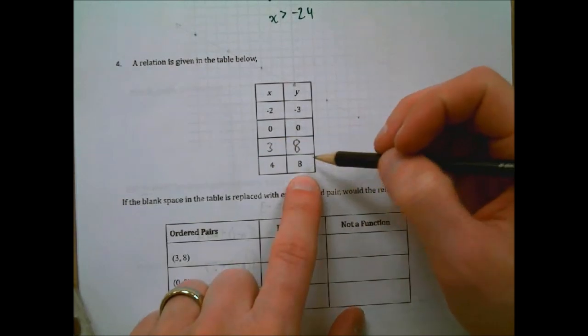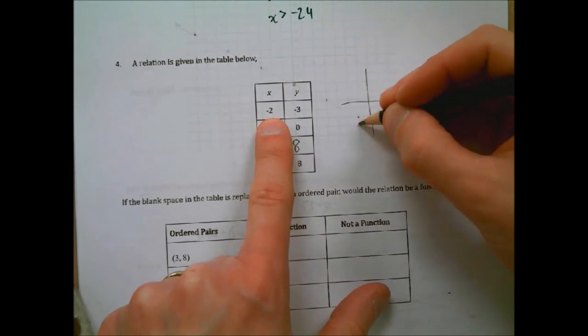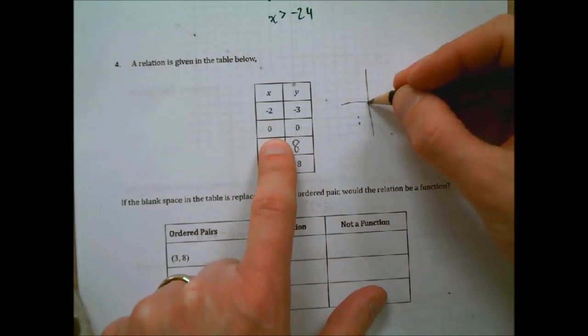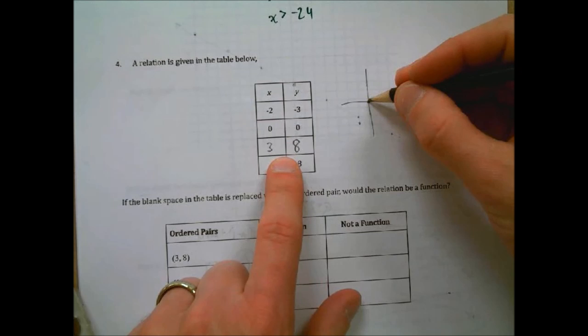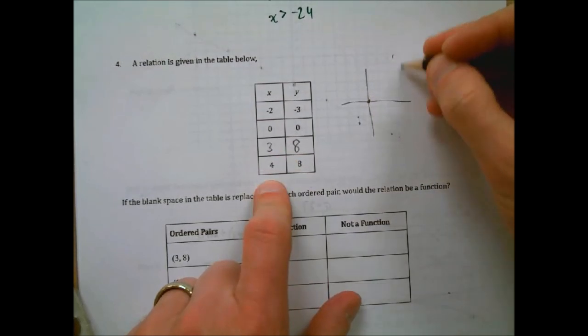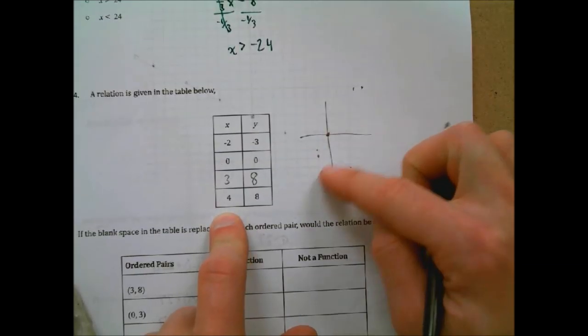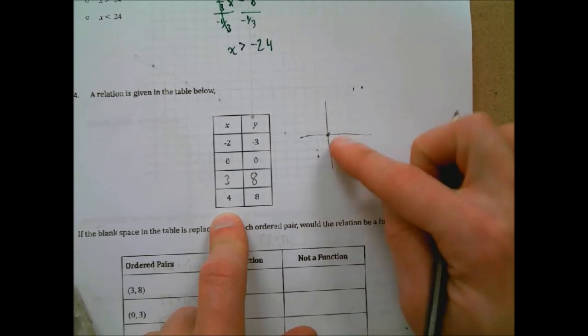Imagine graphing this, right? -2, -3 would be like about here. 0, 0 would be here. And then 3, 8 would be like, well, let's see, 1, 2, 3. We'll say 3, 8 would be like up here. And then 4, 8 would be 1 over and up here. You see how this passes the vertical line test still, Sean? Yep. This still passes the vertical line test.